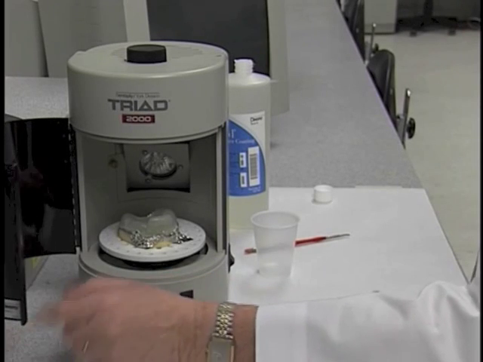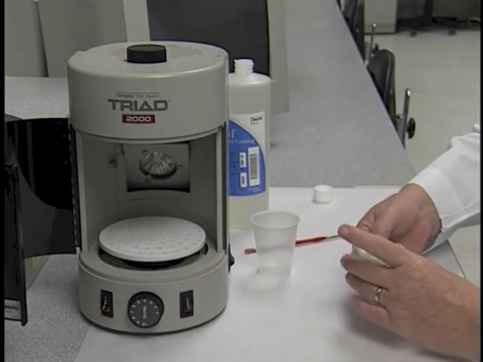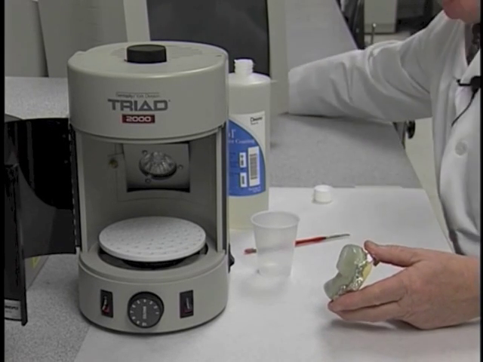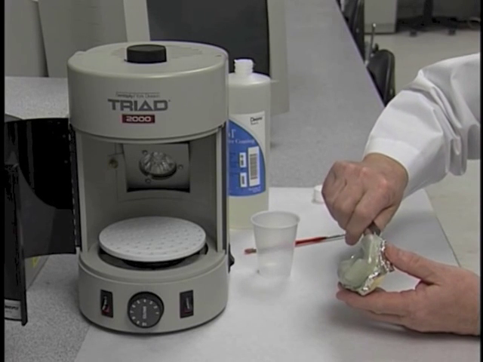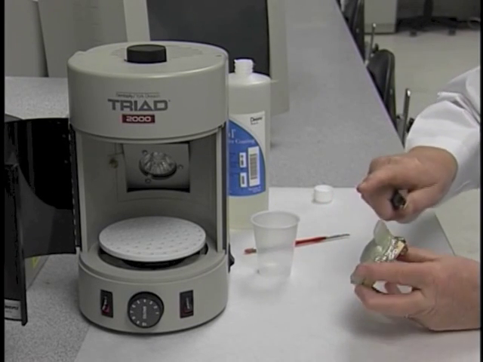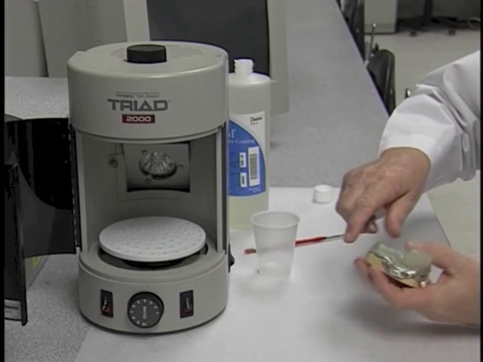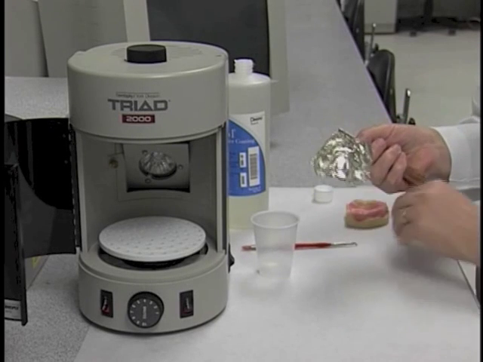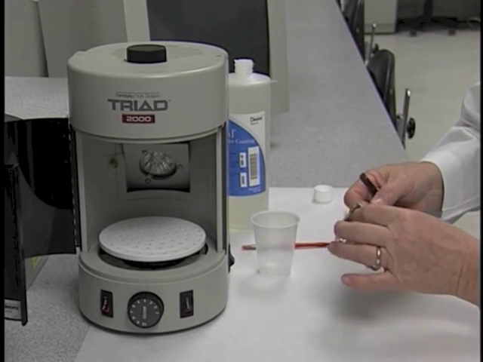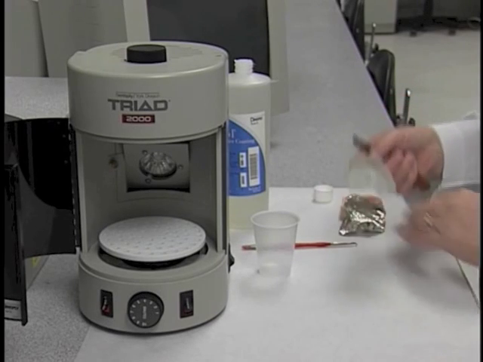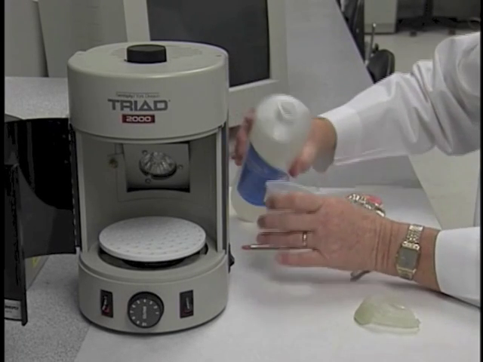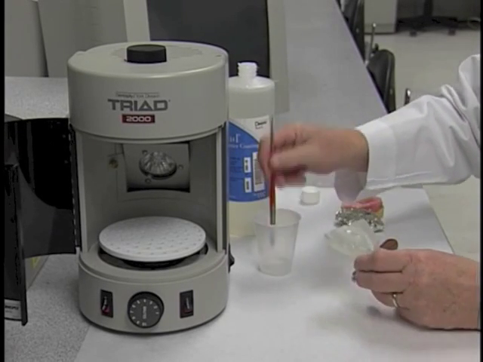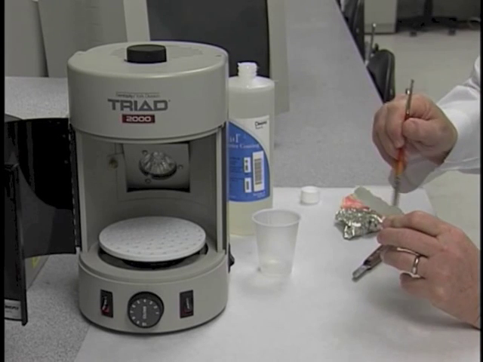Now that the 4 minutes is up, we can remove this from the unit itself. And the next thing we wish to do is to pry the tray from the cast. Now we can take the tin foil from the inside of it. And now we're going to paint the inside of the tray with the air barrier material.